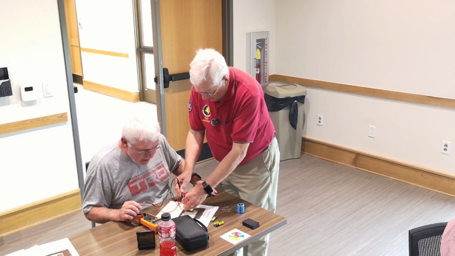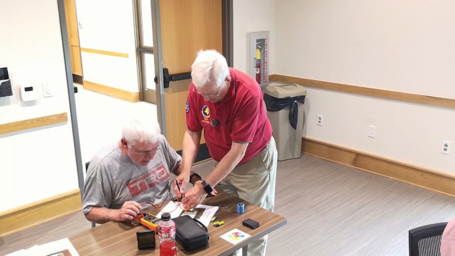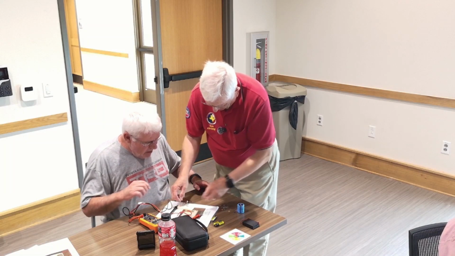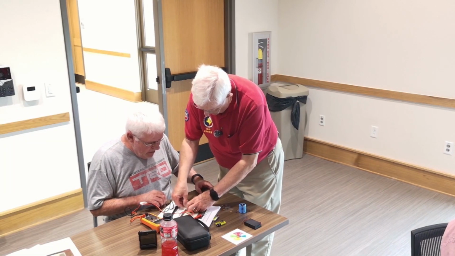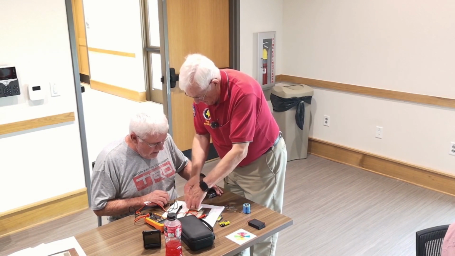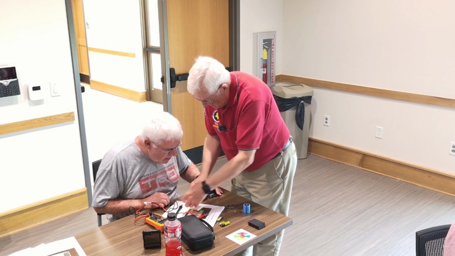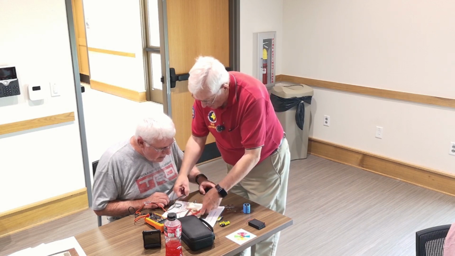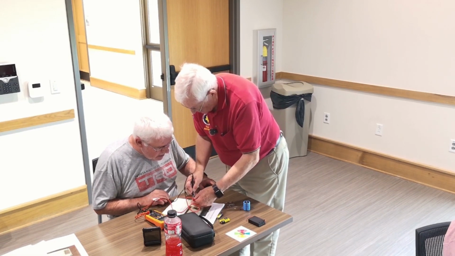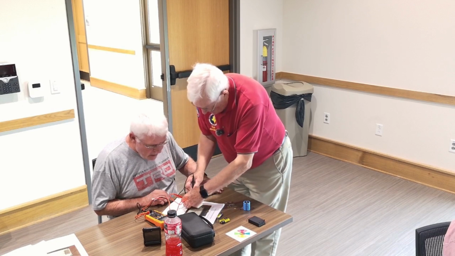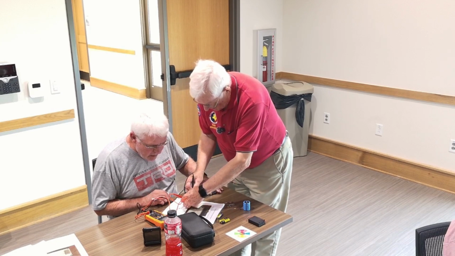We're not quite discharged yet, so we need to discharge that guy. All right, I'm going to cheat here just a second. I'm going to take it loose from here and go to here right across that capacitor. So this resistor's across it, so it's going to make the voltage go down faster. Well, not much faster, but it's going down.